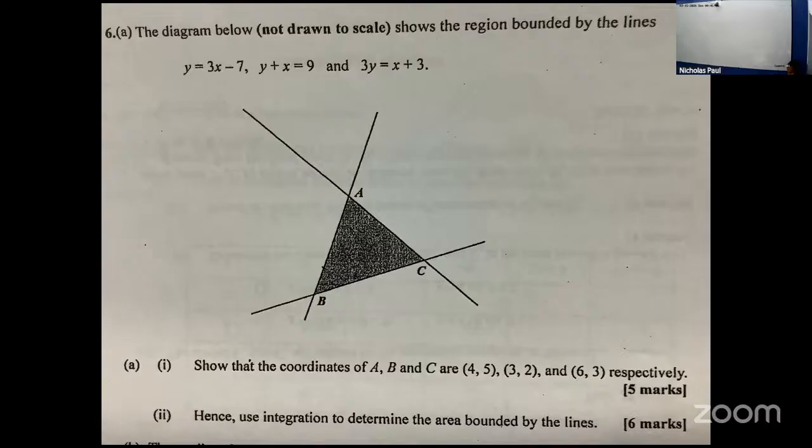Alright, you all ready? So first one here, they want to find the area of the shaded region using integration. Right? What's in next week besides integration? Find the length of the lines and use the triangle, right? Or you can use Heron's law.